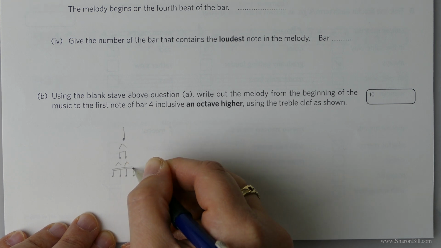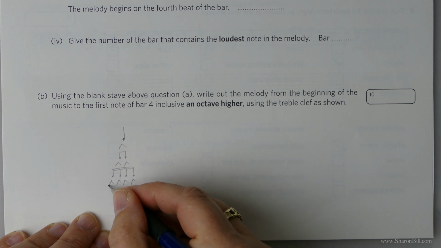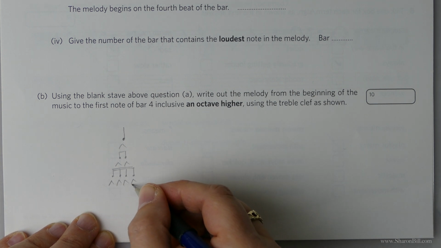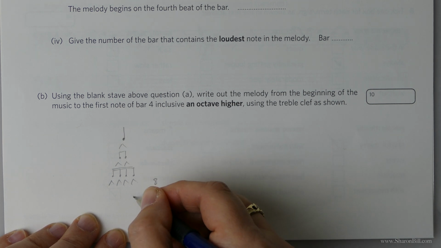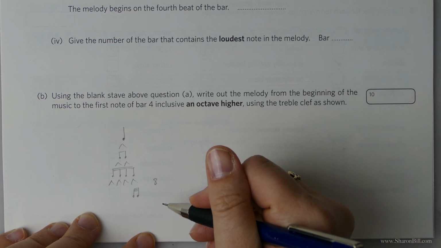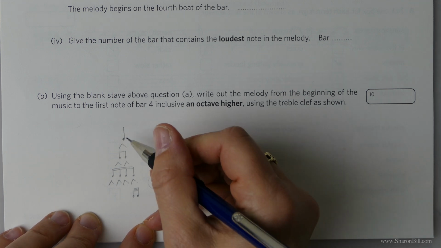semiquavers or 16th notes. If we diagram again, we can see we're going to have 1, 2, 3, 4, 5, 6, 7, 8. So there are 8 demi-semiquavers. I'll just put a couple there, I'm going to get squished otherwise. We've got 8 demi-semiquavers or 32nd notes to a crotchet.